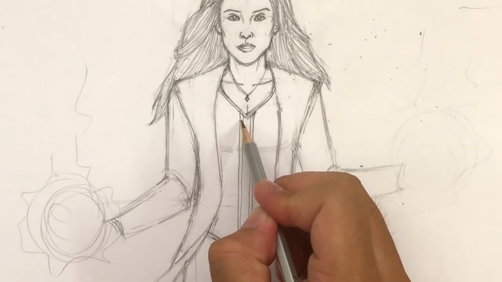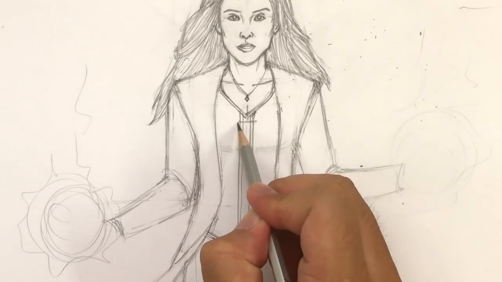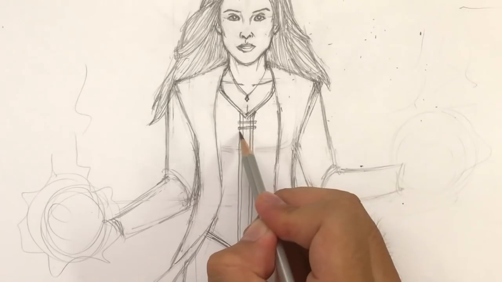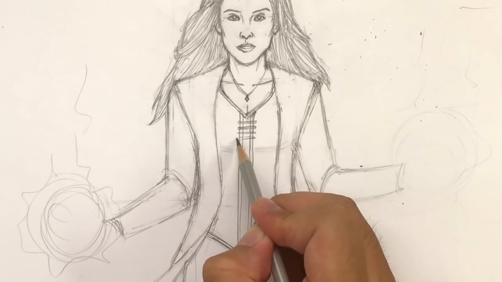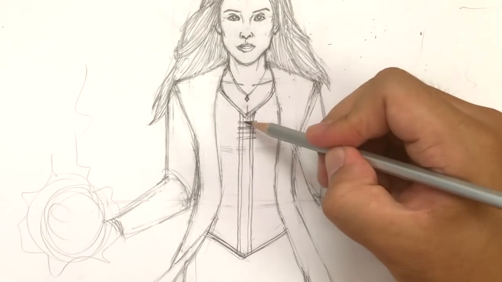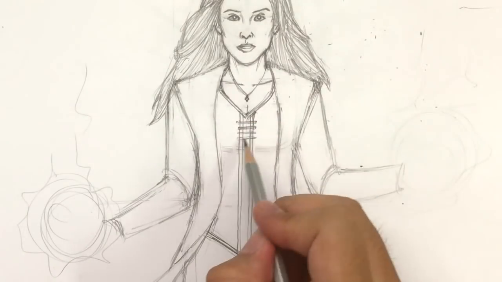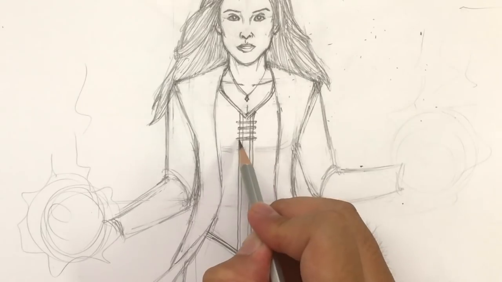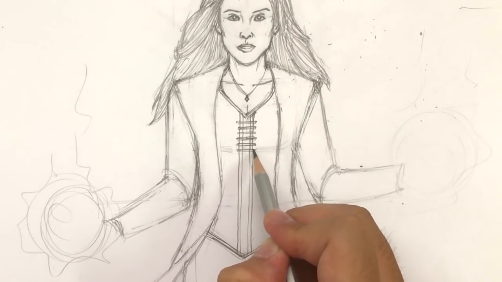Now what we need to do is create these lines going across. There's quite a bit, so I'm just going to draw them like this, from here, just a little bit past this line and past this line. And then I give them a little bit of width, so it looks like that.